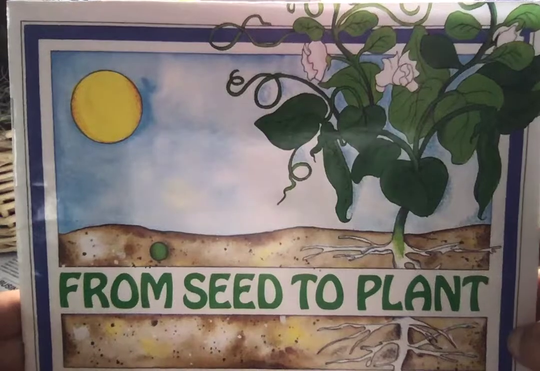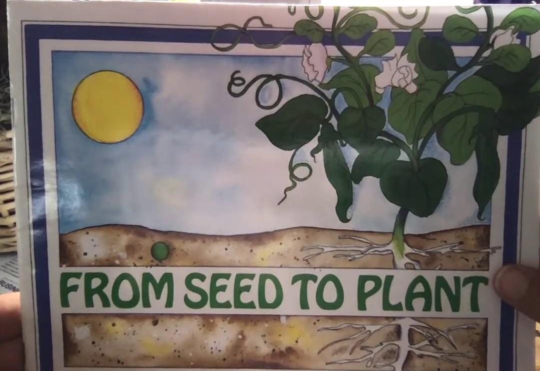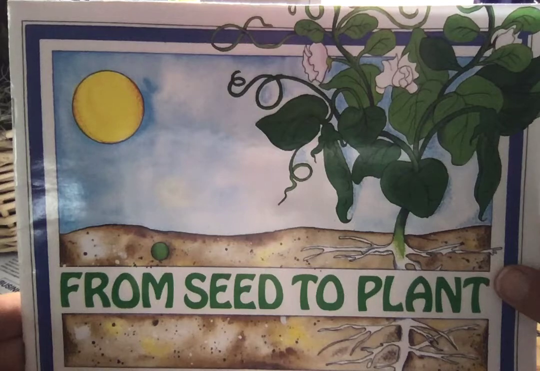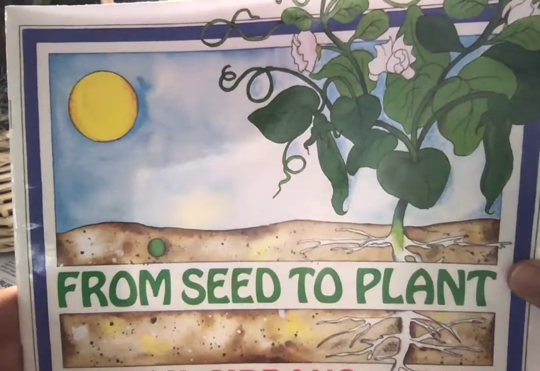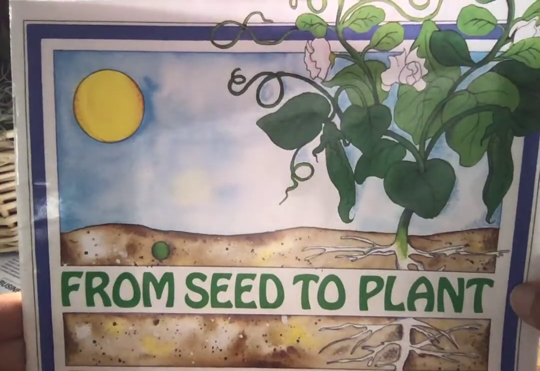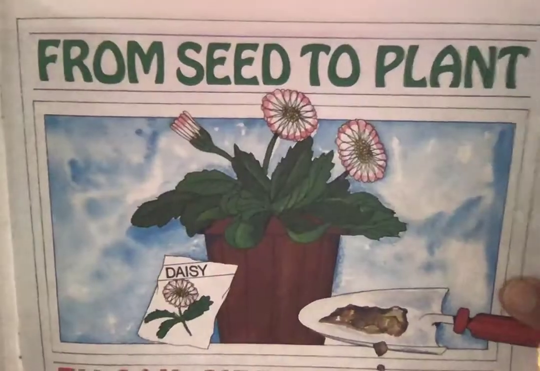So today we're going to read a book called From Seed to Plant by Gail Gibbons, and she's one of our favorite nonfiction authors. So let's take a look. From Seed to Plant.